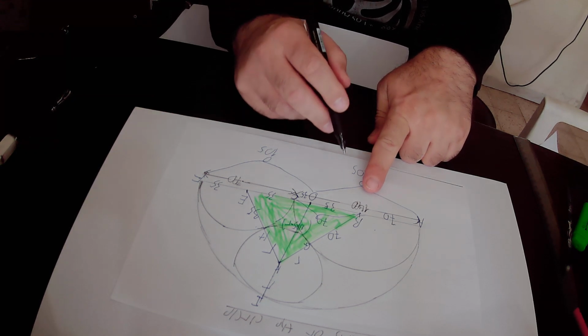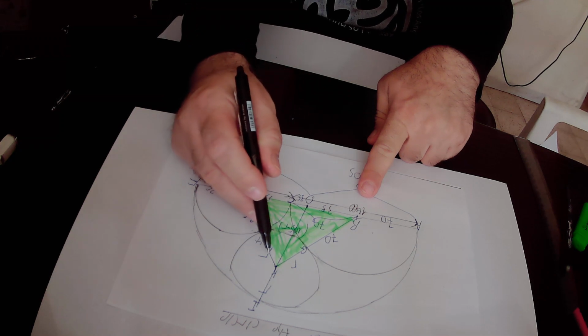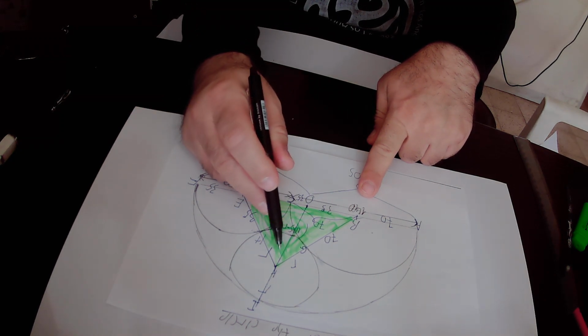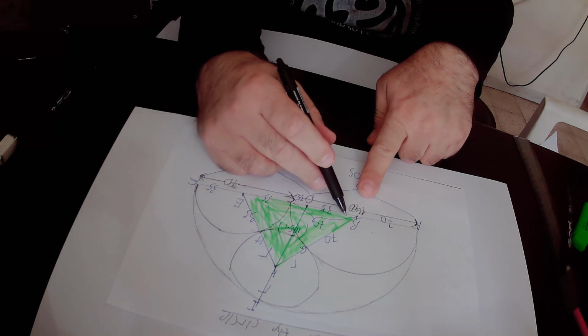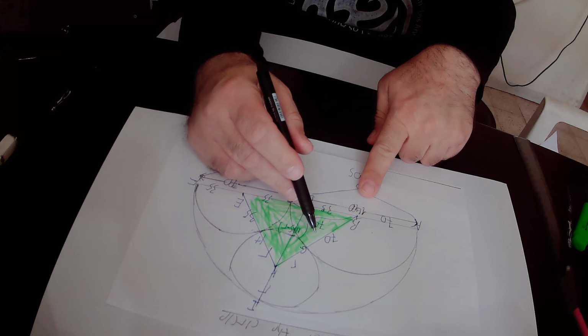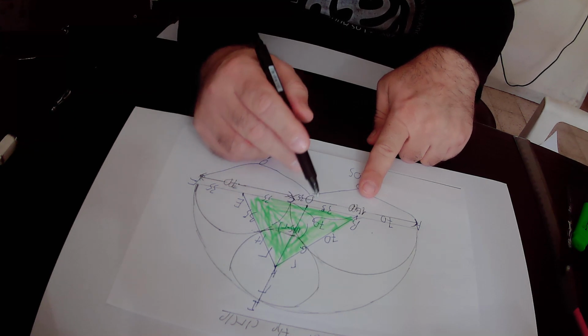Side BK equals BG plus GK, that is to say it is 70 plus R.